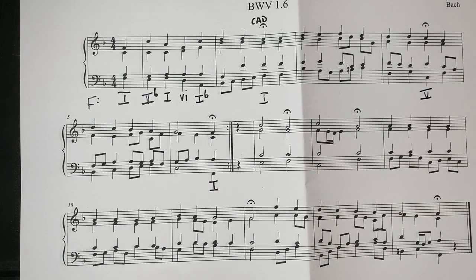Generally, you're going to find that your bass notes are almost always roots or thirds, and you're going to find a lot of 1s and 5s, some 4s. And then 6s and 2s can happen, 7s can happen, 3s are pretty rare in the major key, okay?